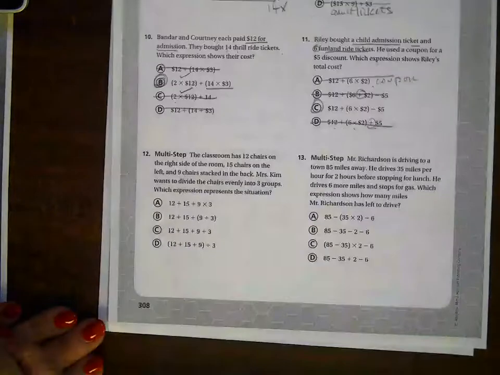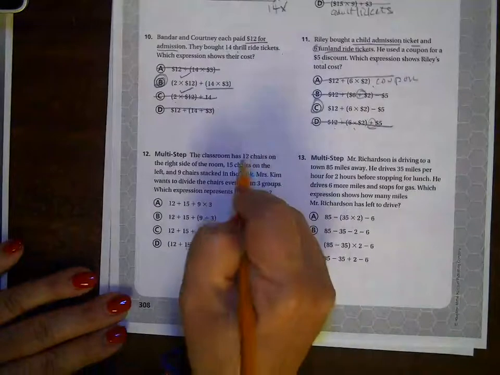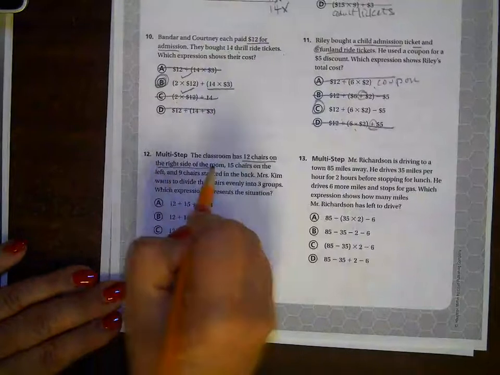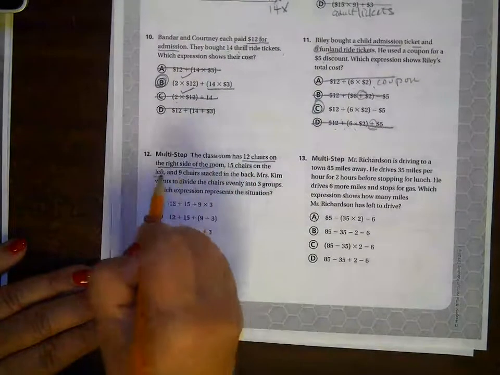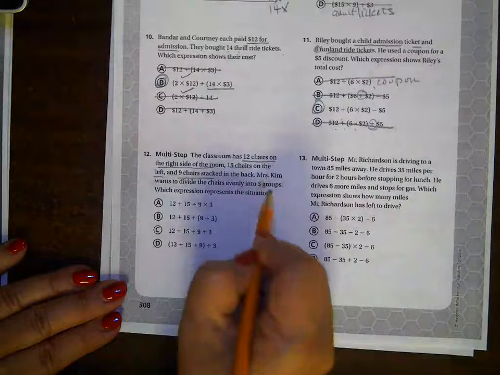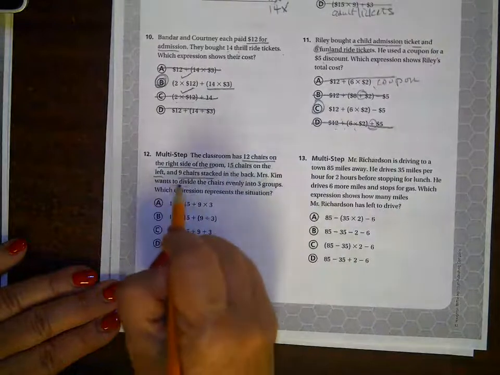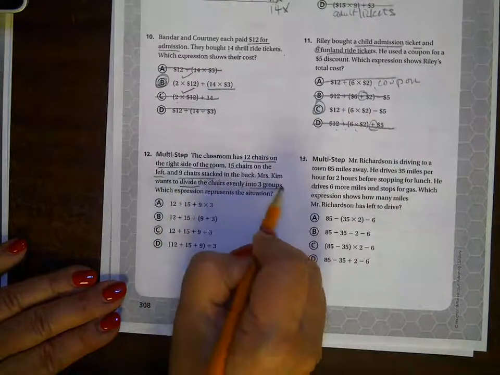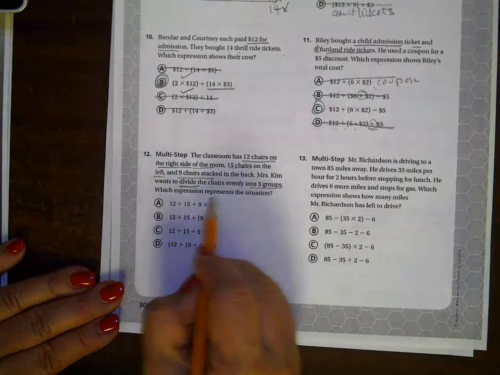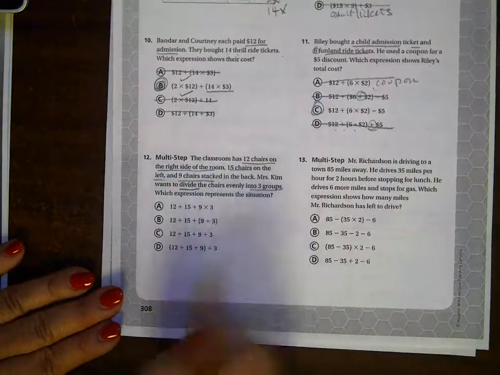Let's look at number 12. The classroom has 12 chairs on the right side of the room, 15 chairs on the left side, and 9 chairs stacked in the back. Miss Kim wants to divide the chairs evenly into 3 groups. Which expression represents the situation?